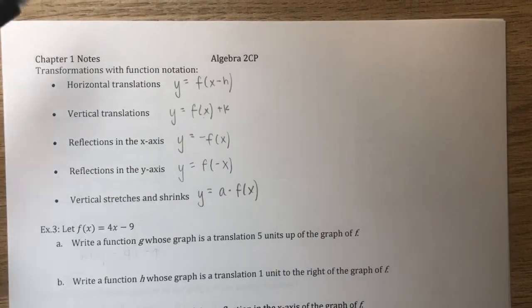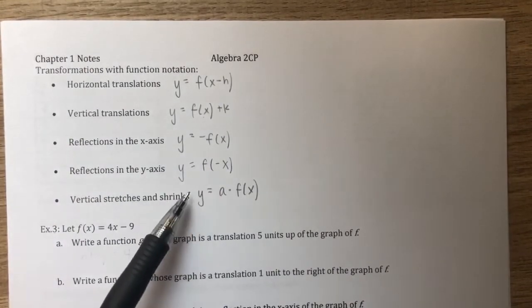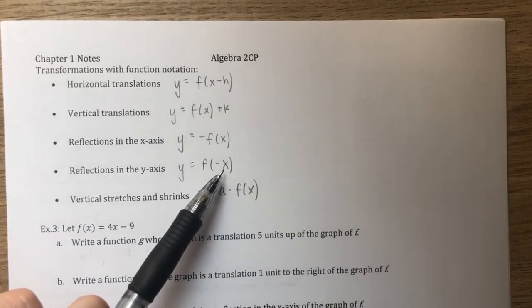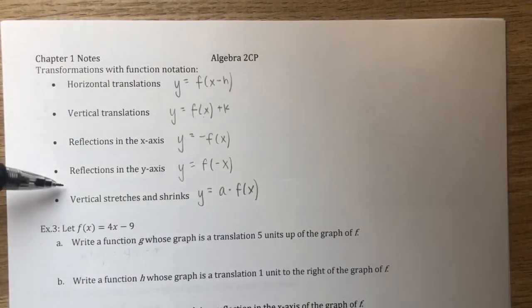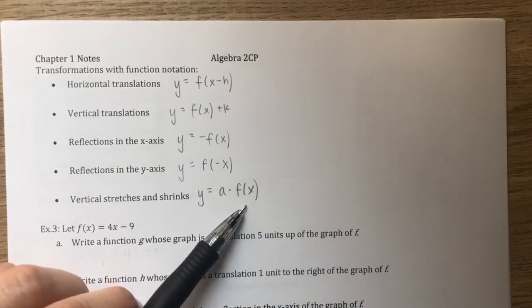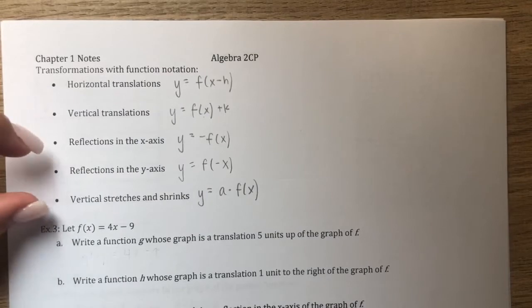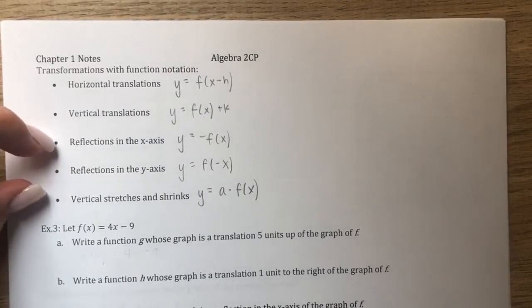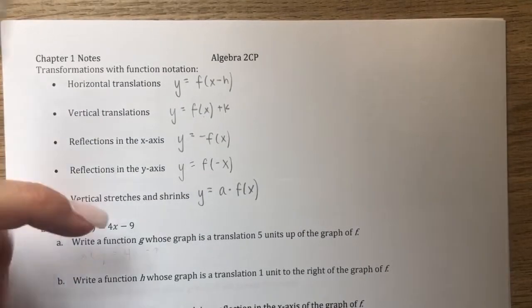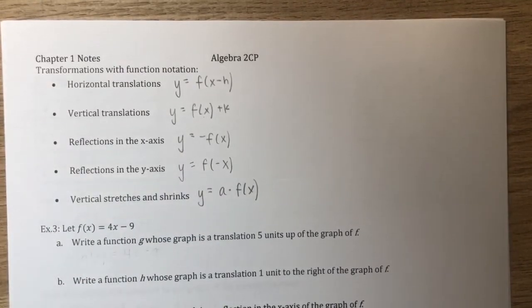For reflections in the y-axis or reflections over the y-axis, you negate the input, so y equals f of negative x. And then for vertical stretches and shrinks, you need to multiply the whole function by that scale factor of a. So y equals a times f of x. For reflections in the x-axis and vertical stretches and shrinks, if the function has multiple terms, you do have to distribute that negative or that a into all of the terms of the function.